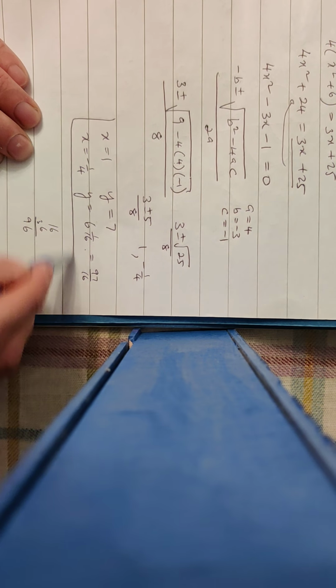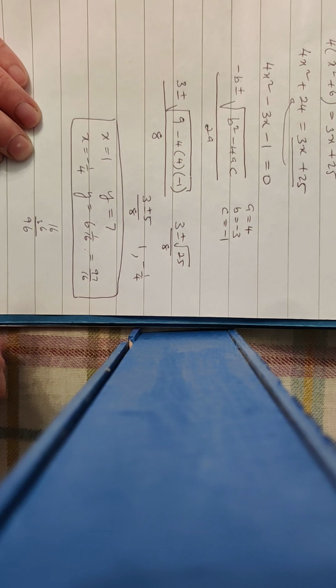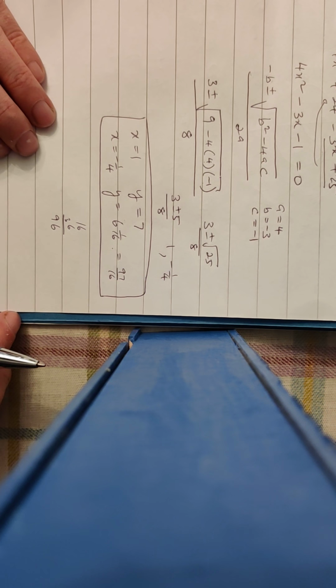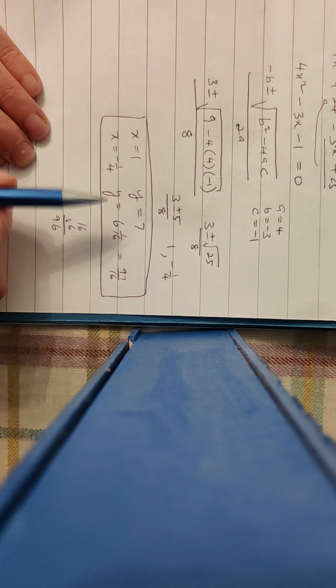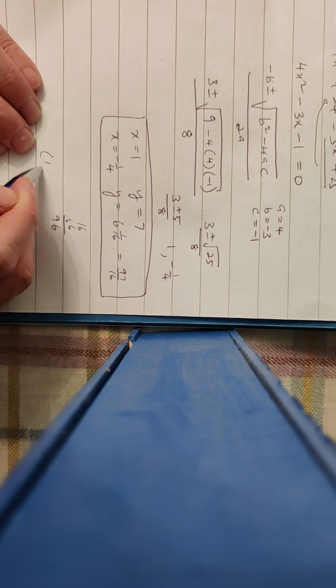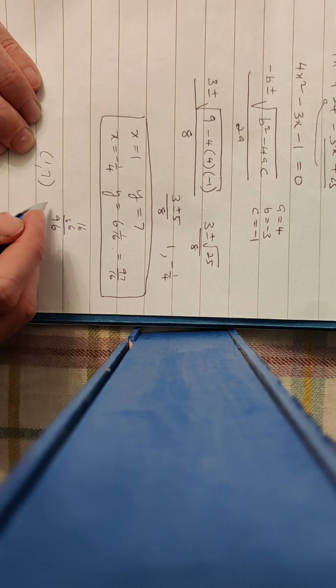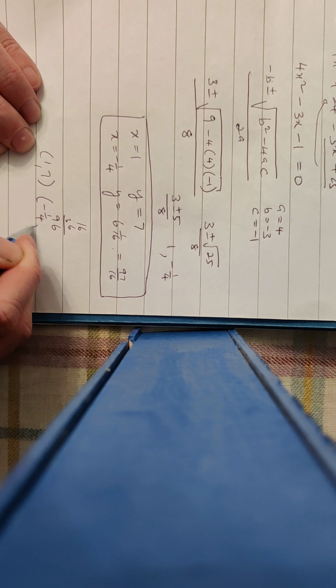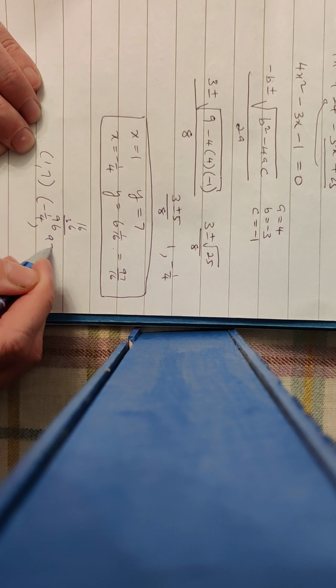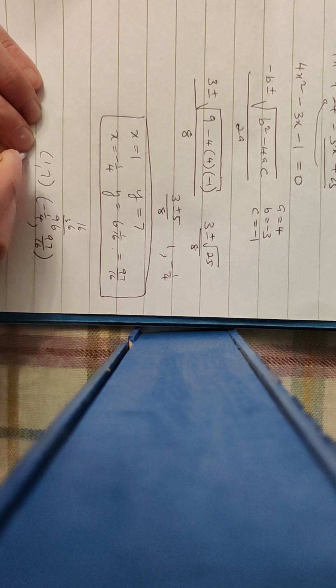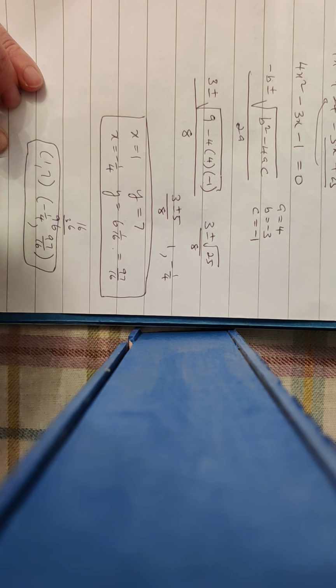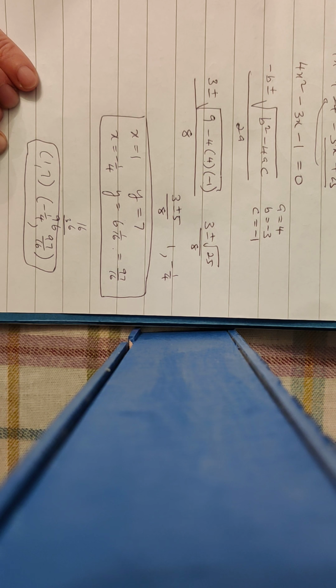So those are the solutions. Now they're saying to you to find out the coordinates of where it crosses. Well, those are the coordinates. It's going to be (1, 7). That's the first one. x is 1, y is 7. And the second one is (-1/4, 97/16). Okay, quite a difficult question, but that's how you get the answers. Hopefully that helps.